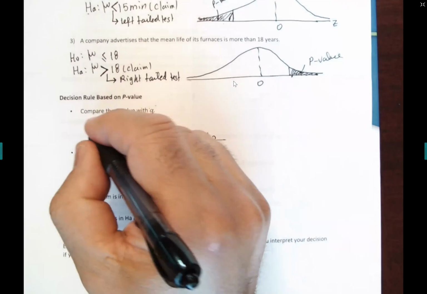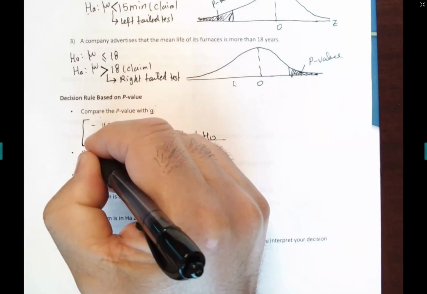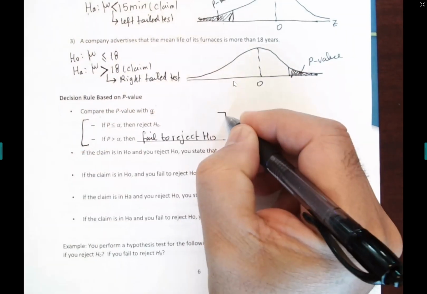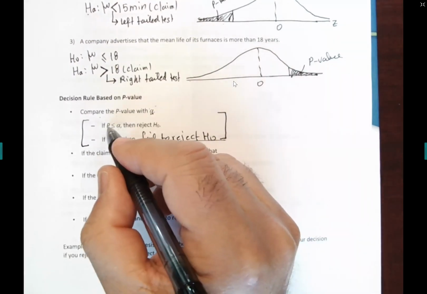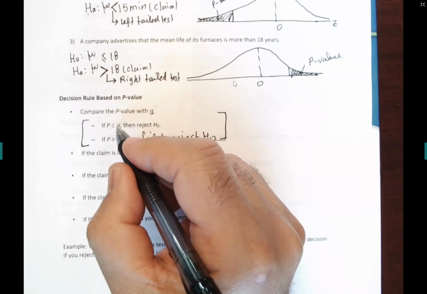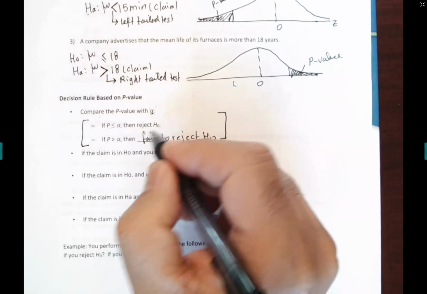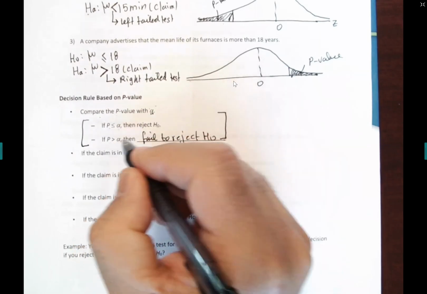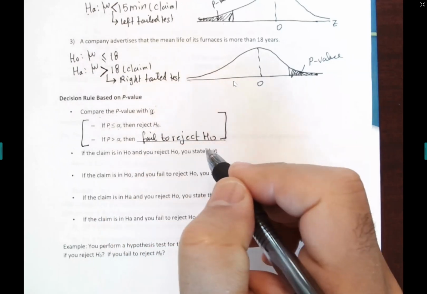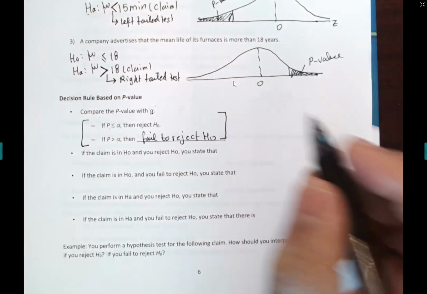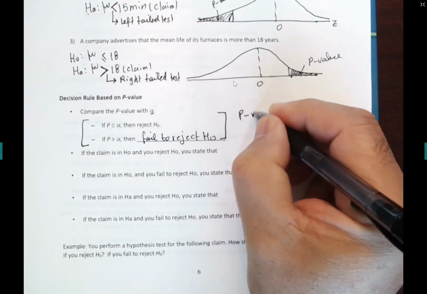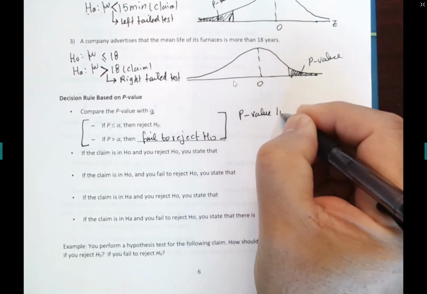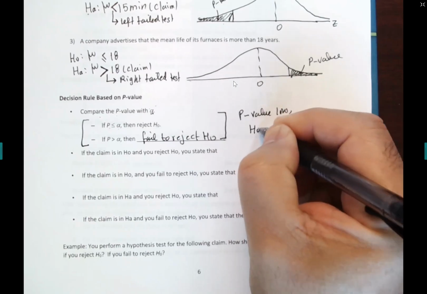This is it, guys. This is going to be the foundation for us to make decisions when we do hypothesis testing based on the p-value. If the p-value is less than alpha, we reject the null hypothesis. If the p-value is more than alpha, we say we fail to reject the null hypothesis. I tell students, try to memorize it this way: p-value low, H0 must go.